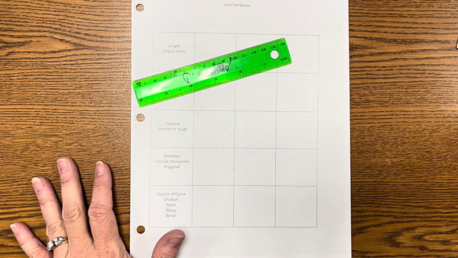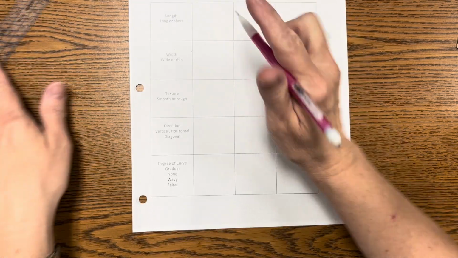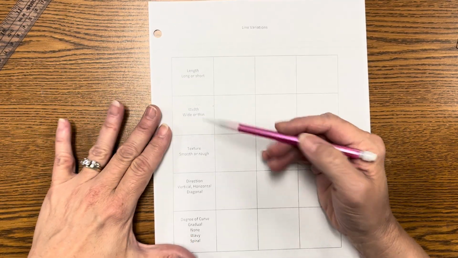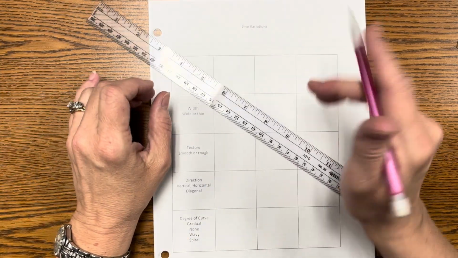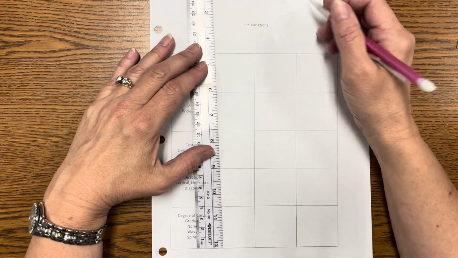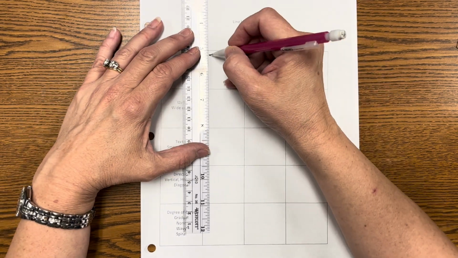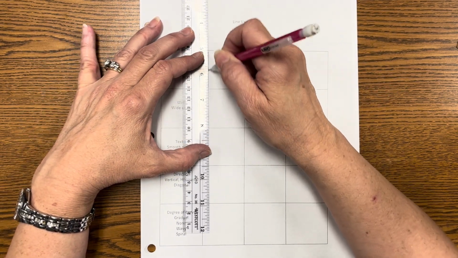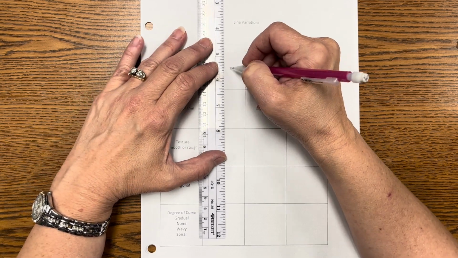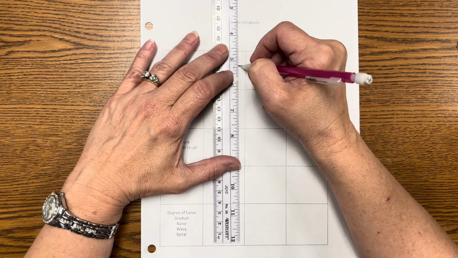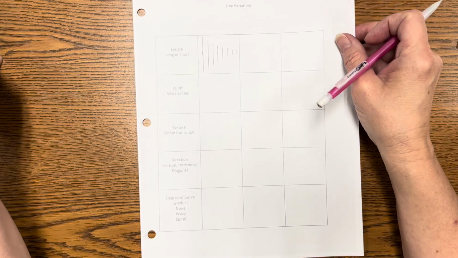Line variations. If you'll notice on your paper, none of your boxes specify that you have to have a specific line like your last worksheet. It just says that you have to have different lengths and different sizes with length. You could start with vertical lines in your box, and you could create some kind of pattern with those lines that go all the way across your box. Because remember, you have to fill in your box when you're working.